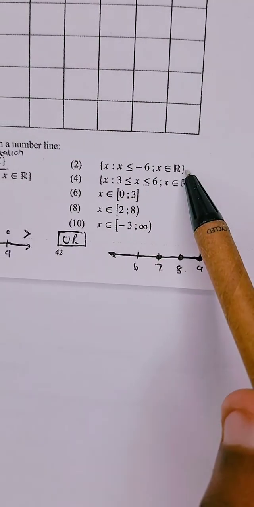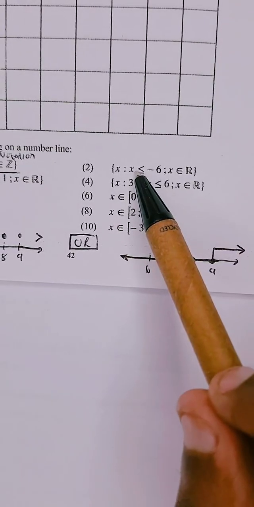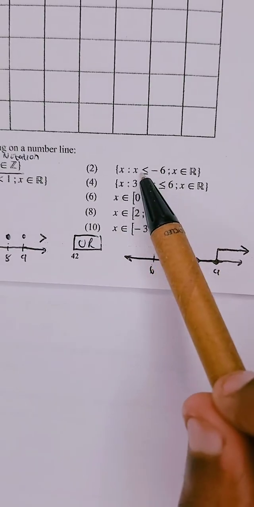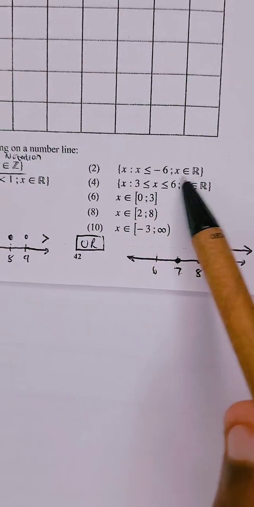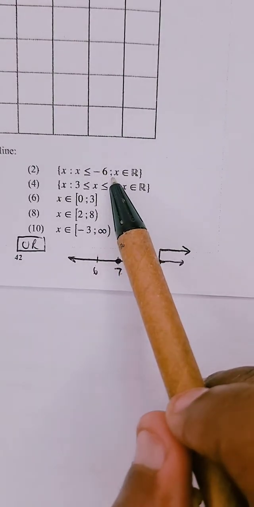That means we connect the dots. But in this case, x is less than or equal to negative 4. Look at the number system. X is an element of real numbers. So this one, I just want to show you here. X less than or equal.